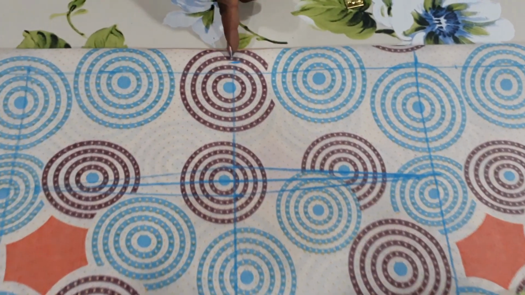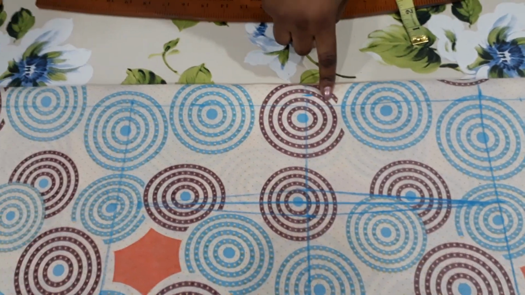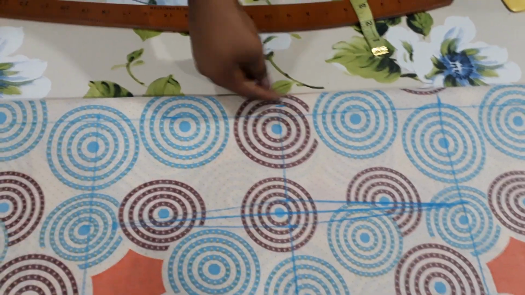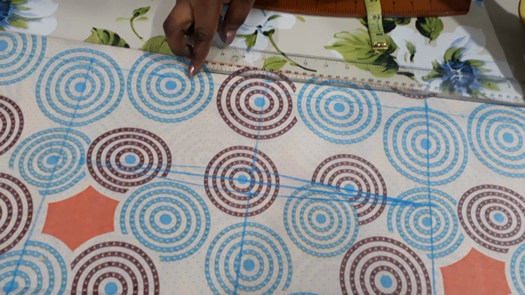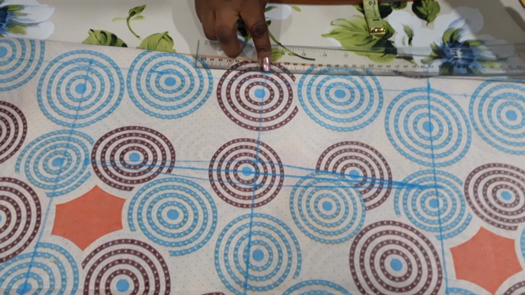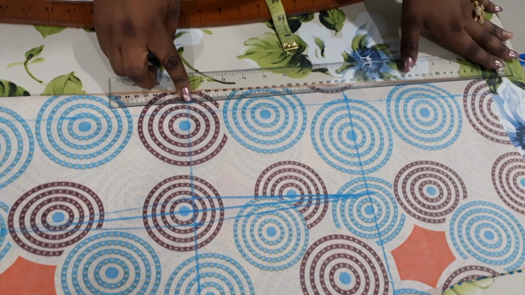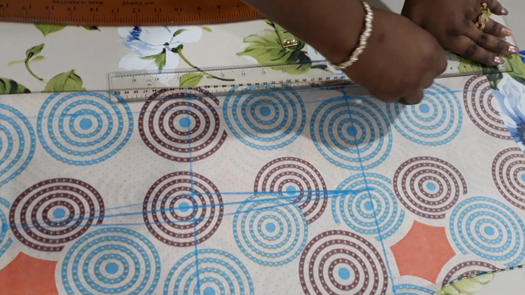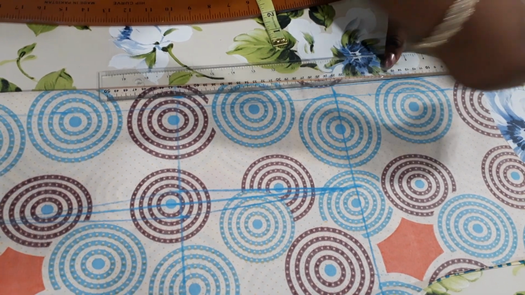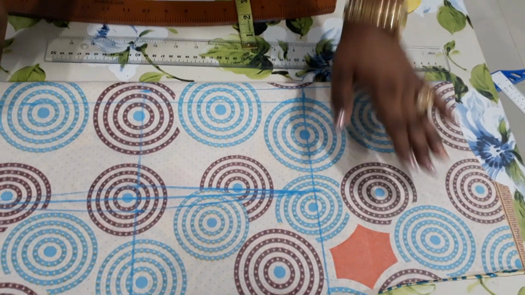But since we have already added our seam allowance to it for the zipper, it is better you take it in here and then you redraw it in here. So I will take this ruler, and from this 1/2 inch point, I will connect to the edge of the seam allowance that we left for the zipper. So by doing this, it will be more fitted at the back and you won't have a bulgy dress.